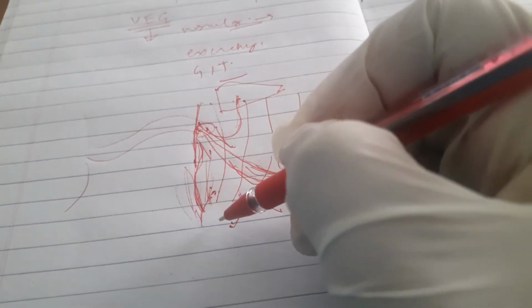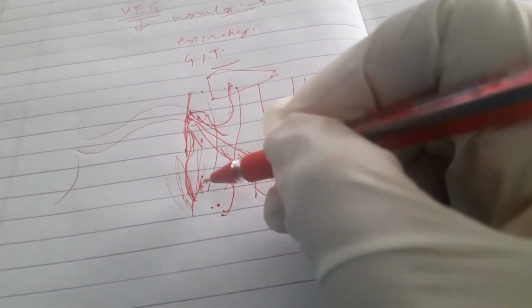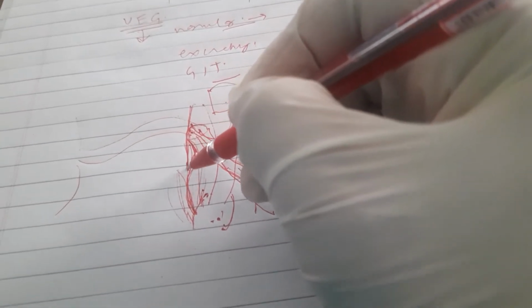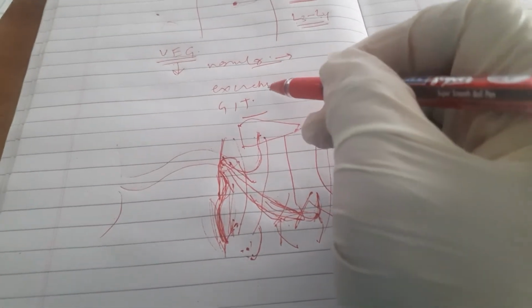Afterward, the upper part of the cloaca turns into the urinary bladder, and it opens into the umbilicus through the urachus. This is how it is related to the excretory system.